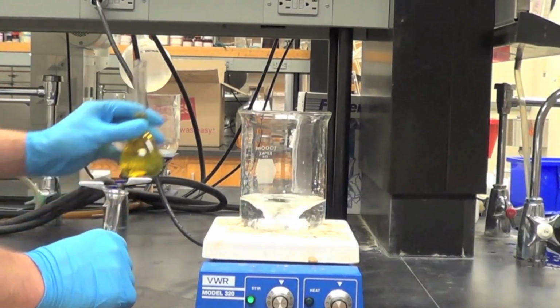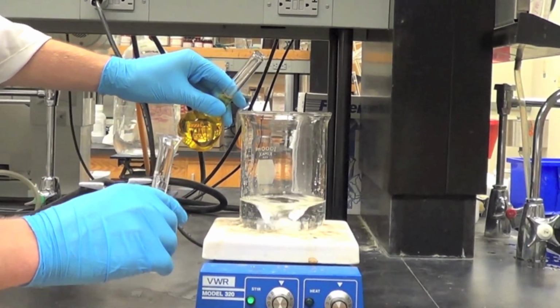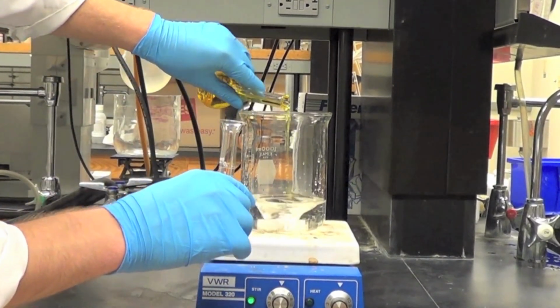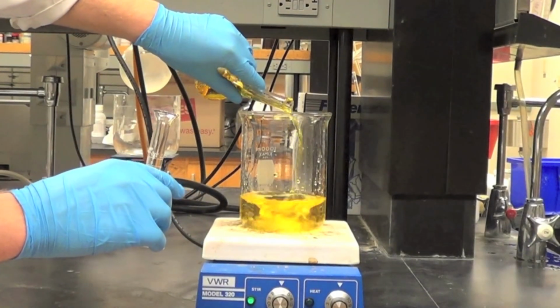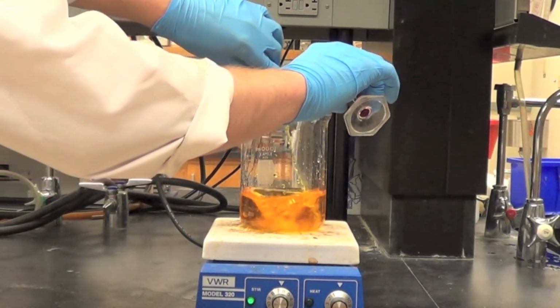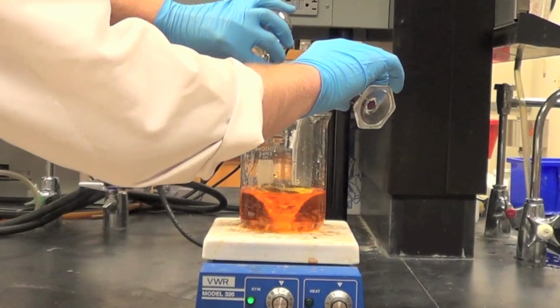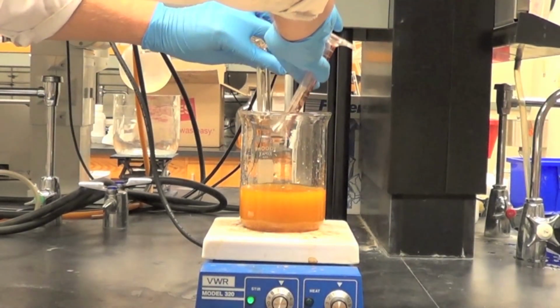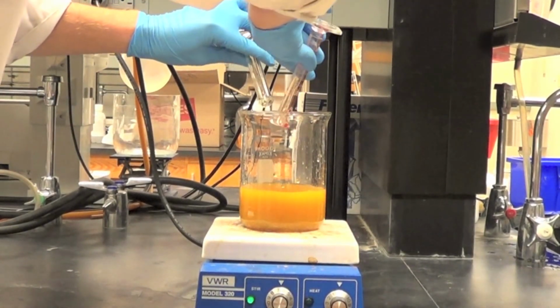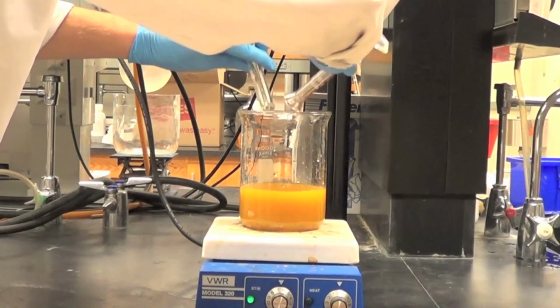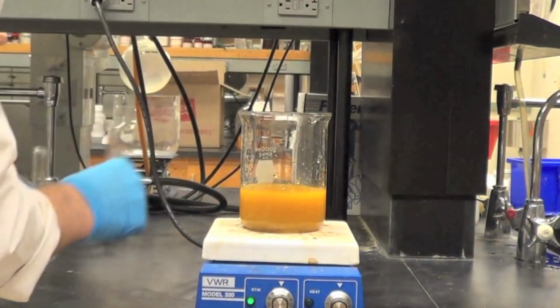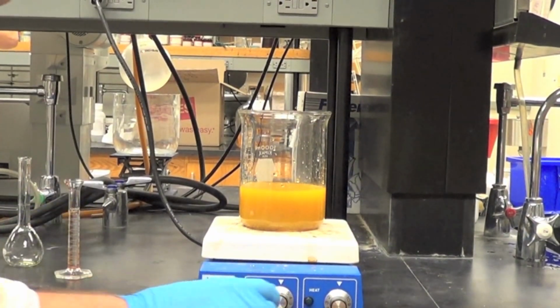Next, solutions C and ferroin are added. The mixture of the two creates a murky yellow liquid. Once it clears up, it'll turn to green and the oscillations will begin, going from green to blue to violet to red and then back to green, repeating more than 20 times.